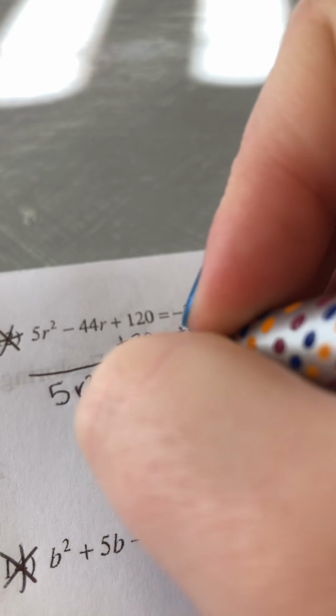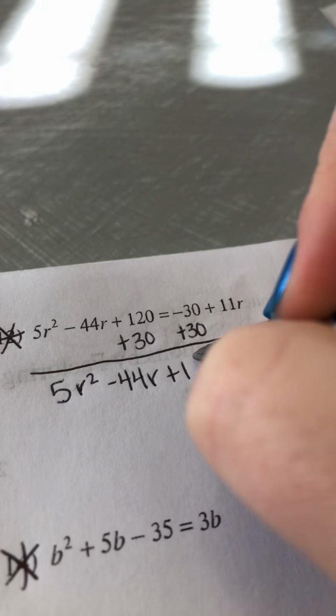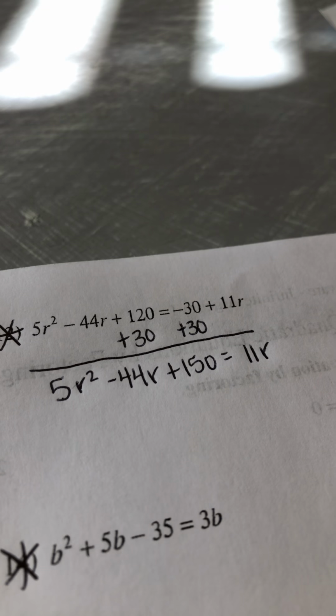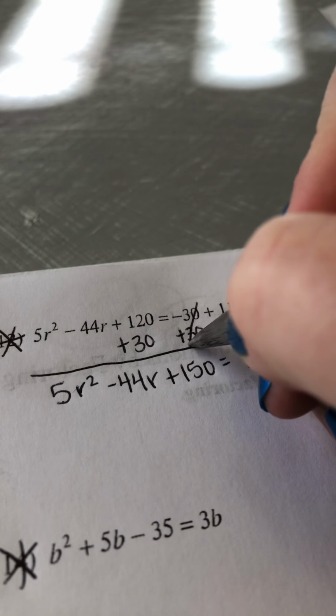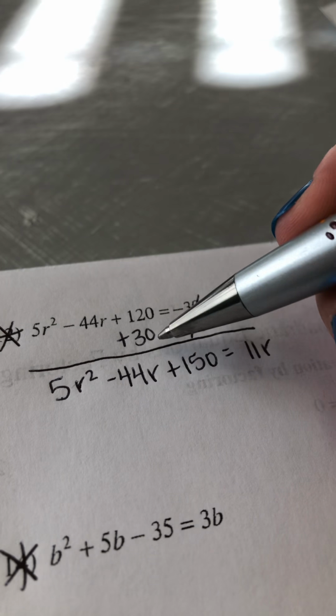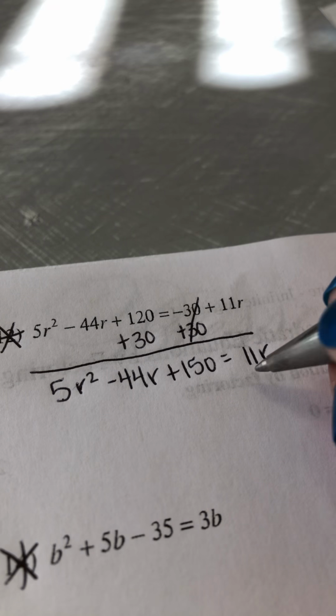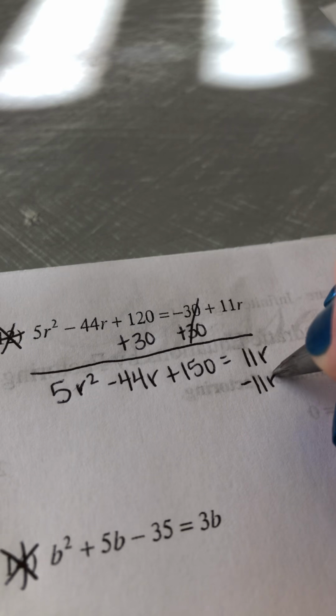So I get 5r squared minus 44r plus 150 equals 11r. These canceled. I combined 30 with 120 and got 150. Now I need to subtract out 11r.